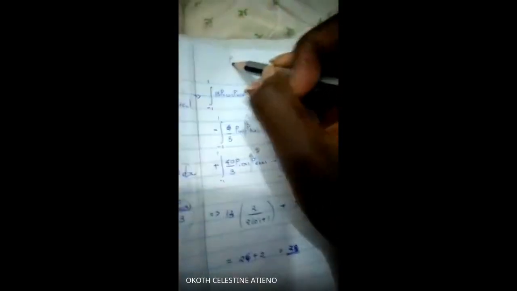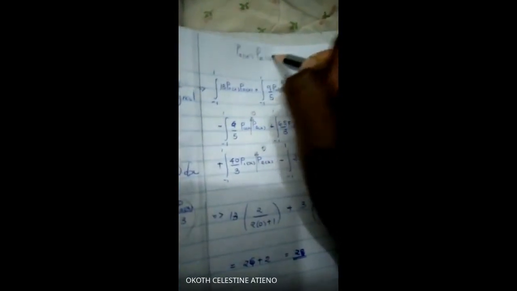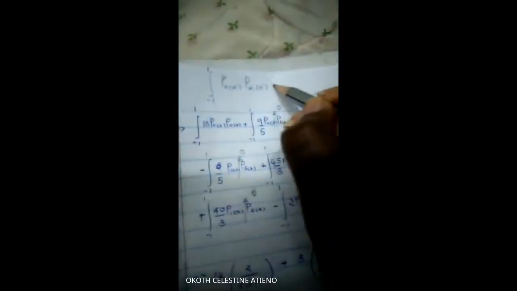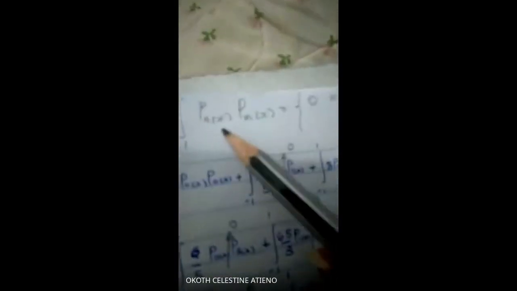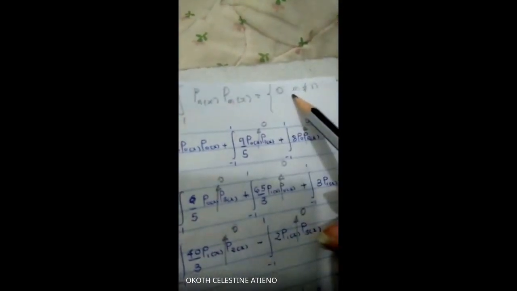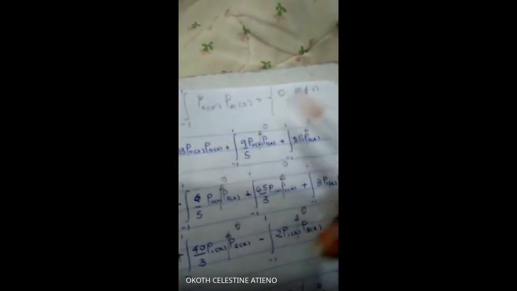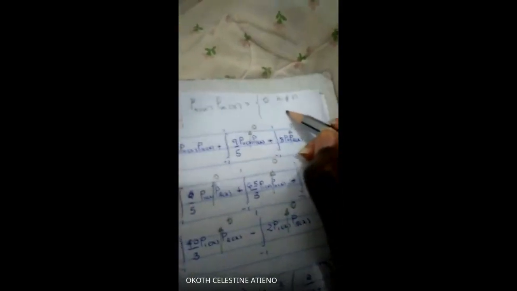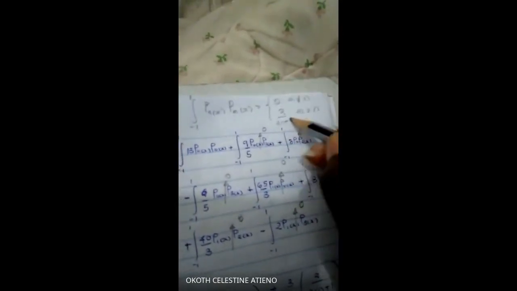The way we were saying that Pn of x, then Pm of x, and then we said if we evaluate from -1 to 1, if m is not equal to n, so if this term is not equal to this term, it's 0. The whole integral will go to 0. But if m is equal to n, it will be 2 over 2n plus 1. So let's apply it here.